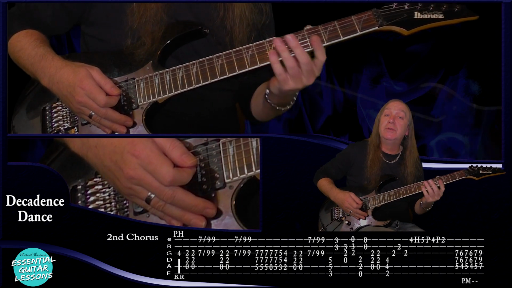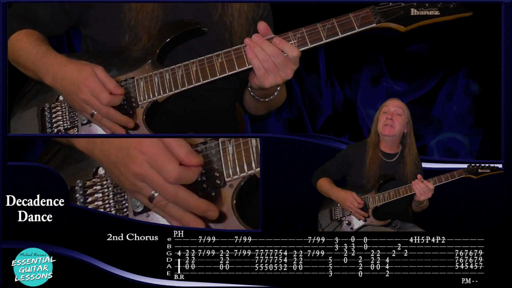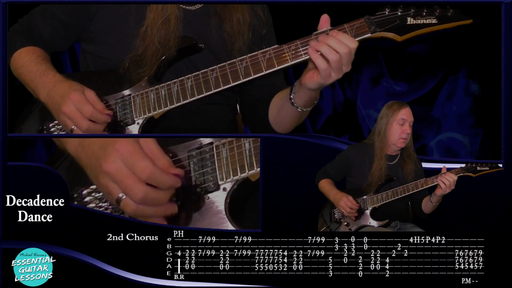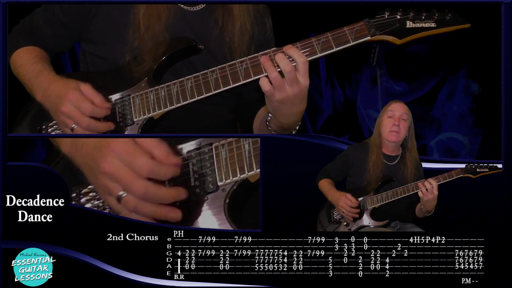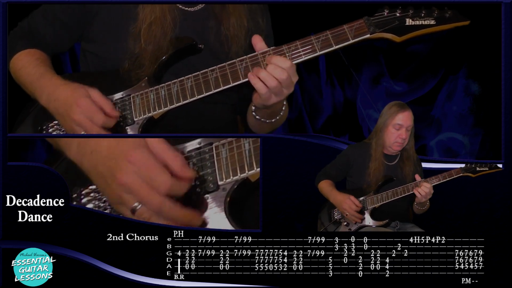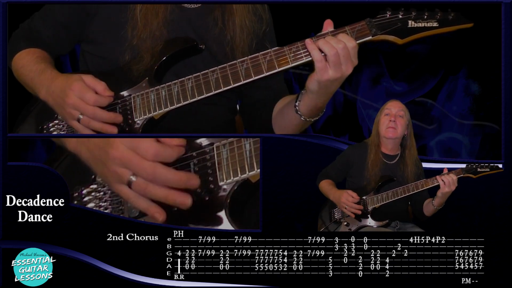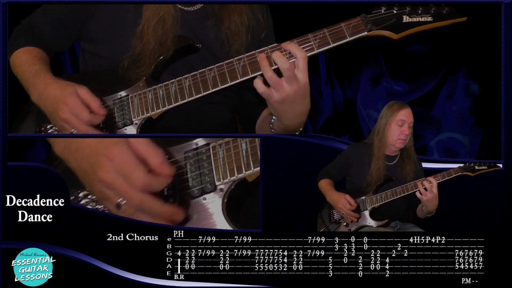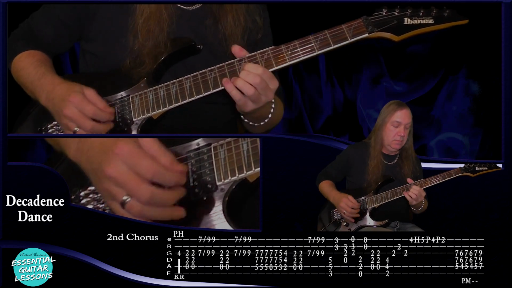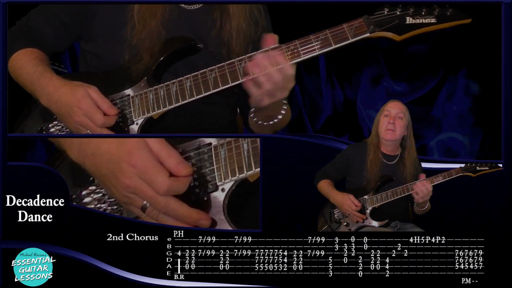And then the second time through the chorus, it just plays it exactly the same as we did with the first chorus. So let me play that first part of the chorus for you so you can see what's happening on the F sharp minor. Just repeating, so we're not putting the pinched harmonic again at the start of the second chorus.